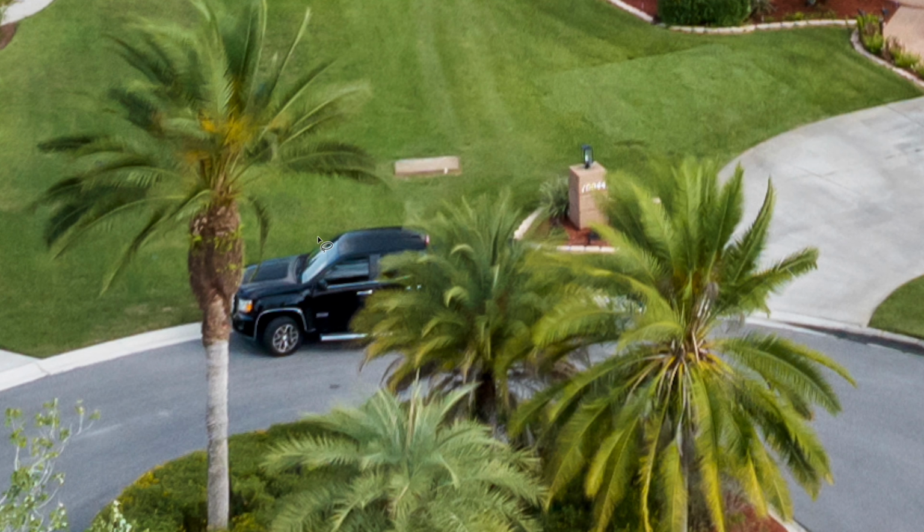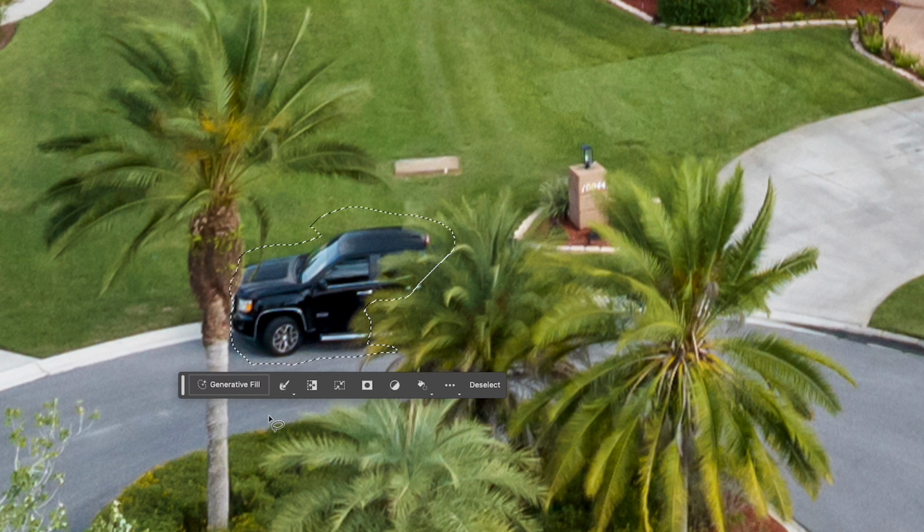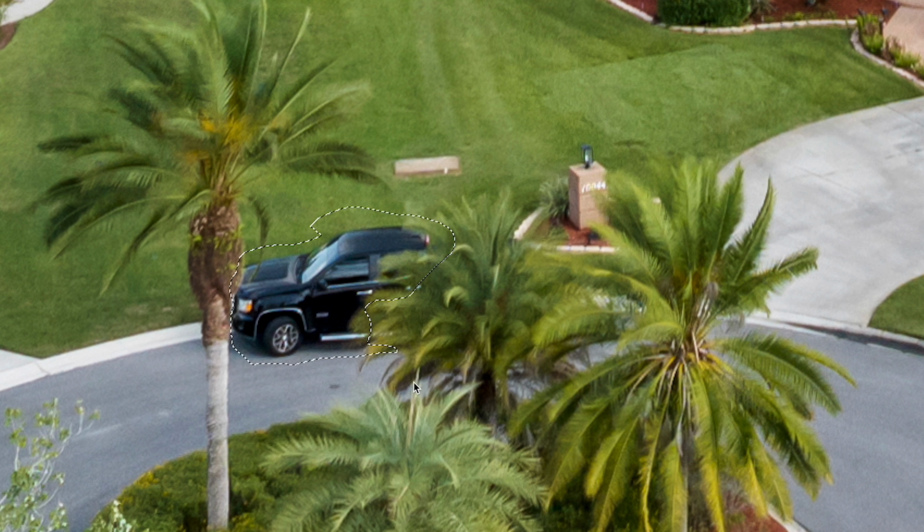We're just going to, again, draw around the truck, just like that. Draw, draw, draw. And let's see what happens. So we'll do generative fill and generate. In theory, it should go ahead and remove the truck. It should also re-add the paving, I hope. We'll see.